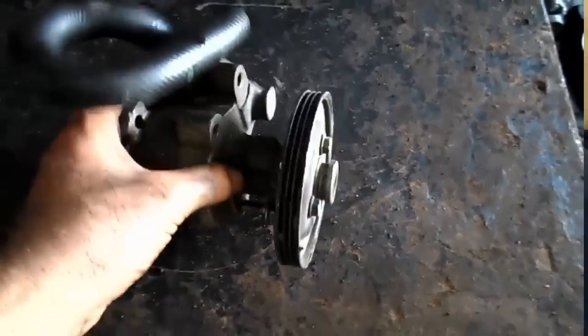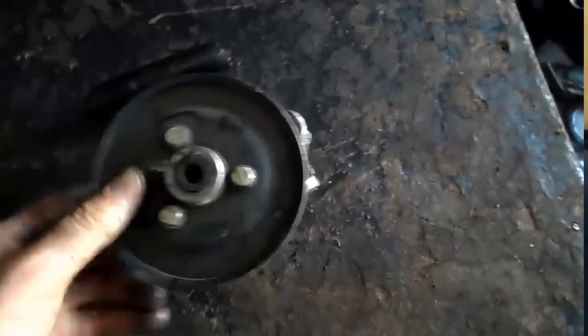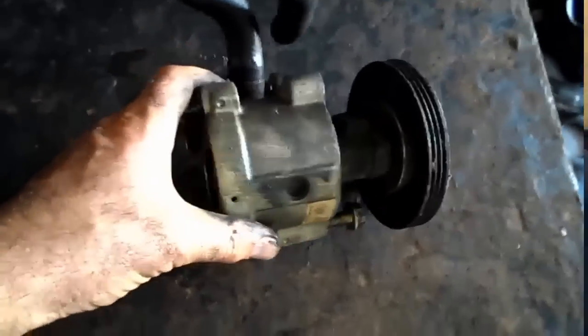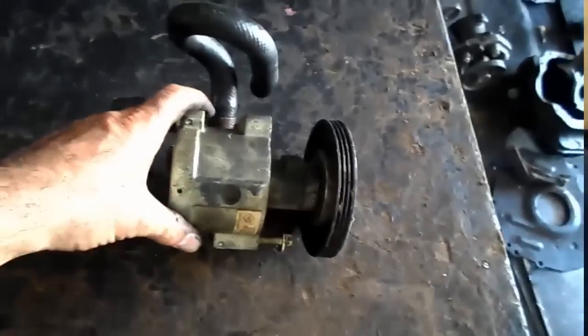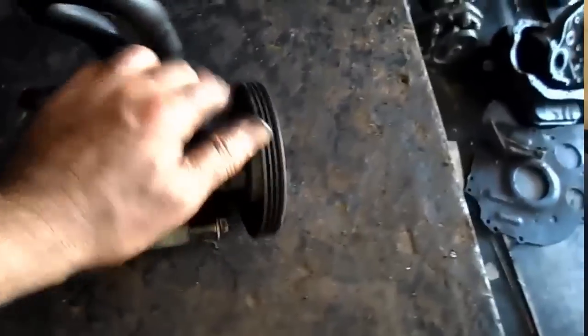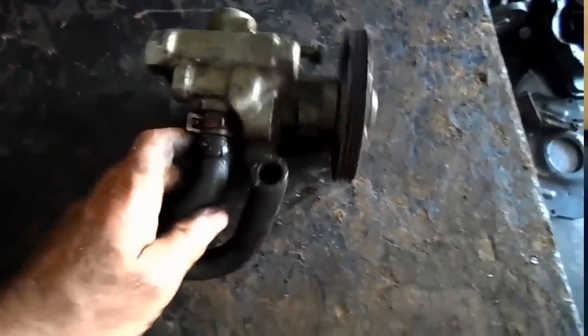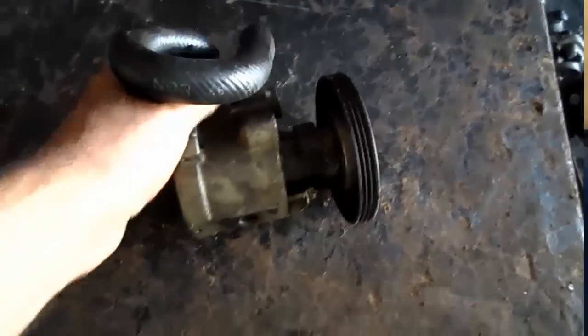This is the assisting pump, so that the steering wheel would be very flexible, not too hard. It's a hydraulic pump. It keeps turning all the way. Assisting pump. A lot of people don't know what an assisting pump is. We show it to you so you see it.